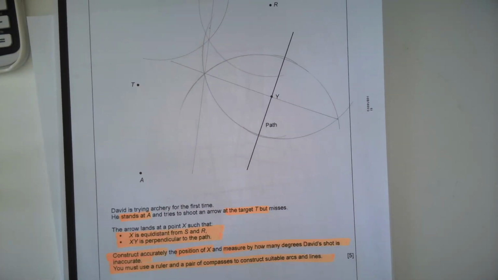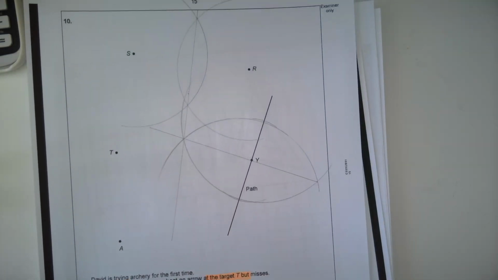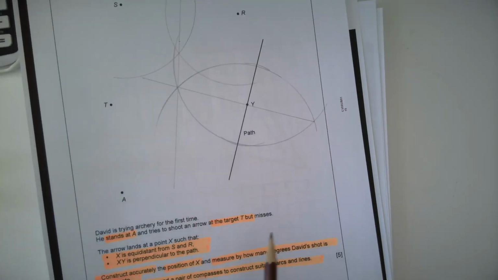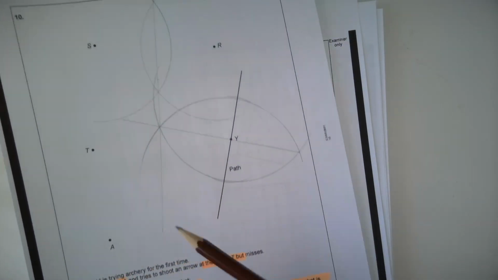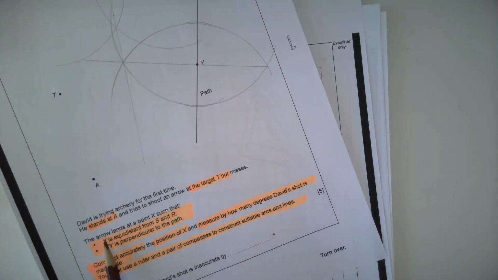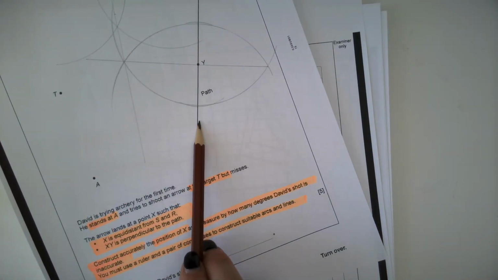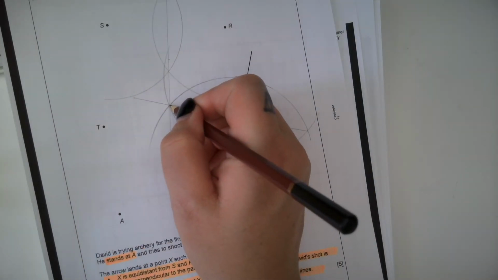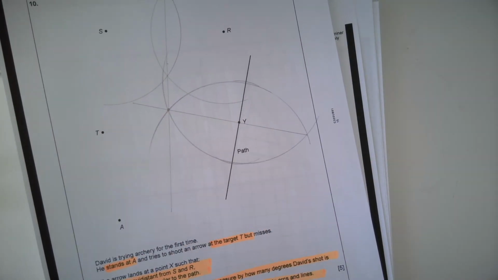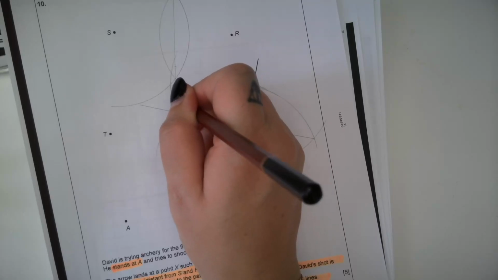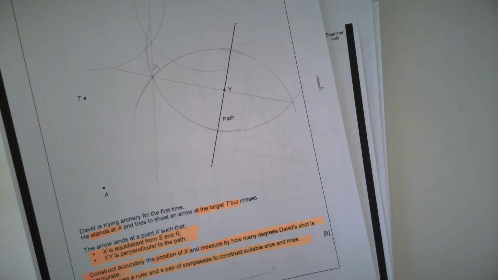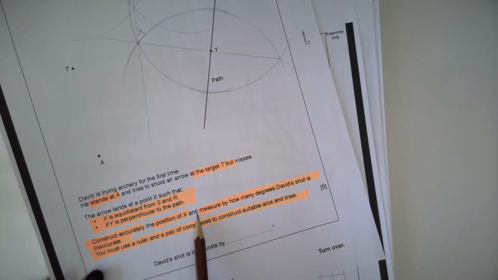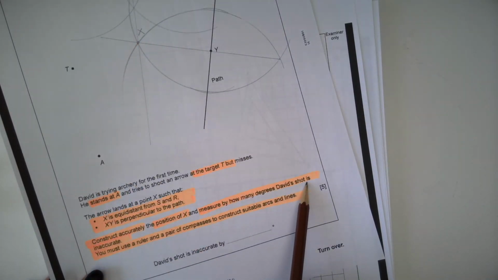So now where is X? Okay, so X, where the arrow lands, is equal distance from S and R. So it's on this line, and it's also perpendicular to the path. So it's on this line. So it's where the 2 lines intersect. Okay, so that's the point X. Now what they want us to do is mark the position of X, which we've done, and then measure by how many degrees his shot is inaccurate.